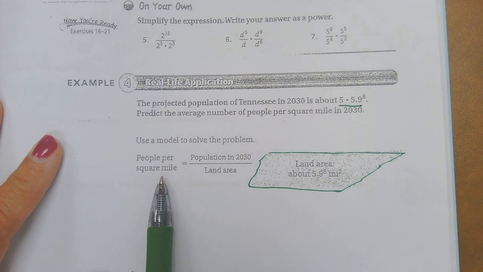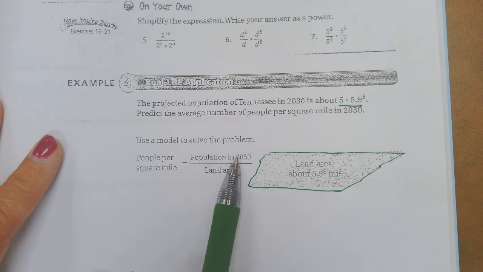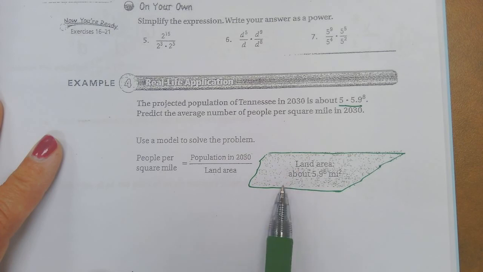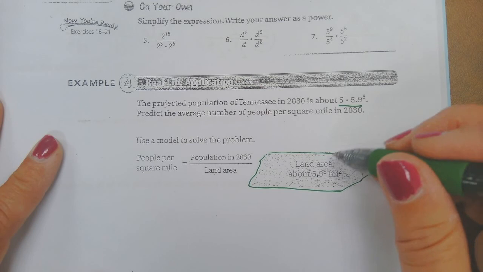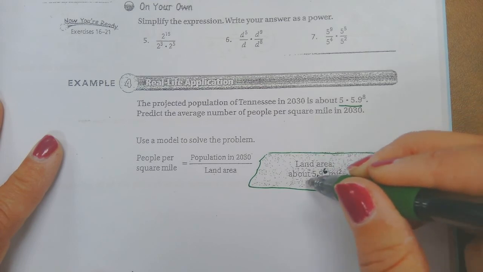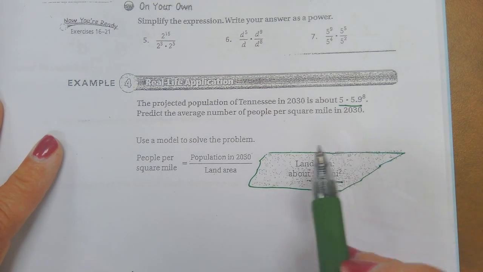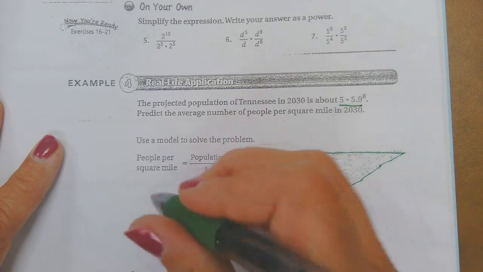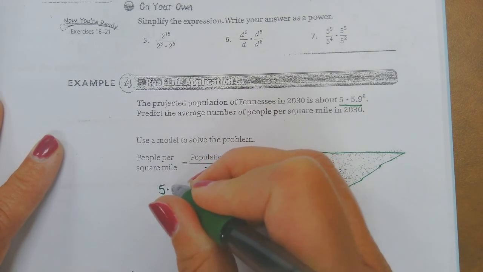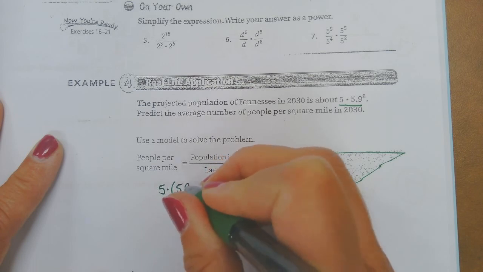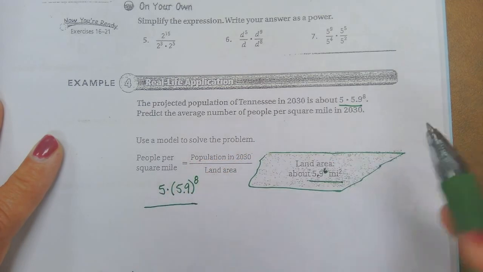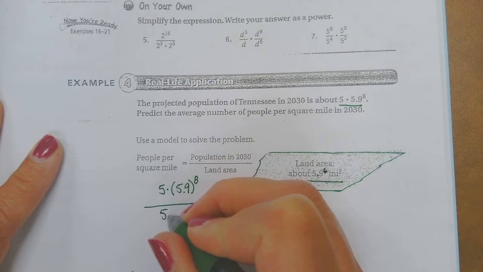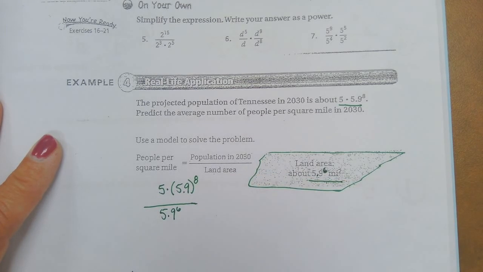Well, people per square mile equal the population in 2030 divided by the land area. And the land area is about 5 and 9/10 to the 6th power. This is a 6th, so the 6th power. So we're going to start off with our population, 5 times, I'll put this in parentheses, 5 and 9/10 to the 8th power over 5 and 9/10 to the 6th power.